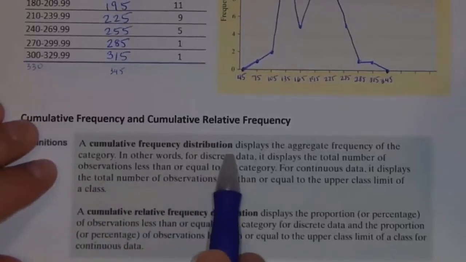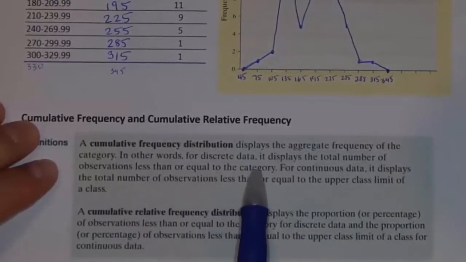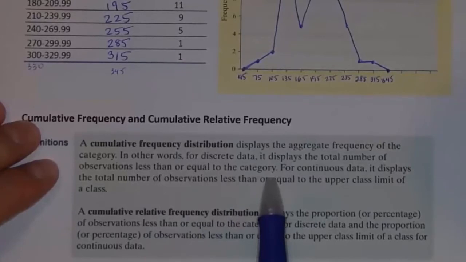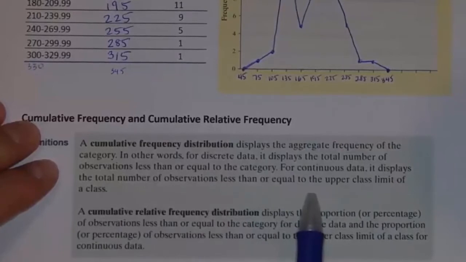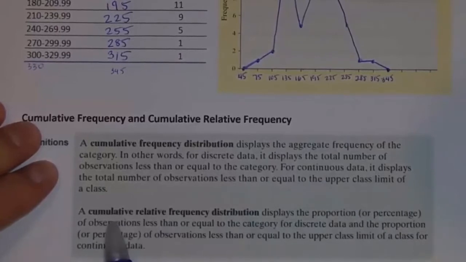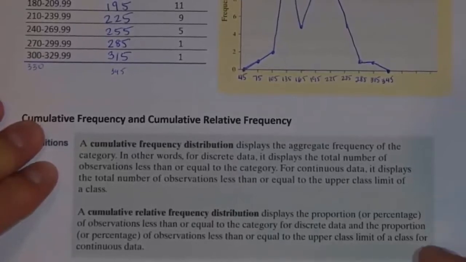So a cumulative frequency distribution displays the aggregate frequency of the category. In other words, for discrete data, it displays the total number of observations less than or equal to the category. For continuous data, it displays the total number of observations less than or equal to the upper class limit of a class. We'll do an example in just a second. A cumulative relative frequency distribution displays the proportion or percentage of observations less than or equal to the category for discrete data, and the proportion or percentage of observations less than or equal to the upper class limit of a class for continuous data.